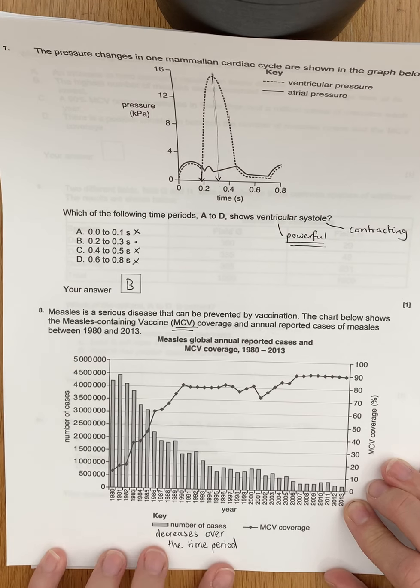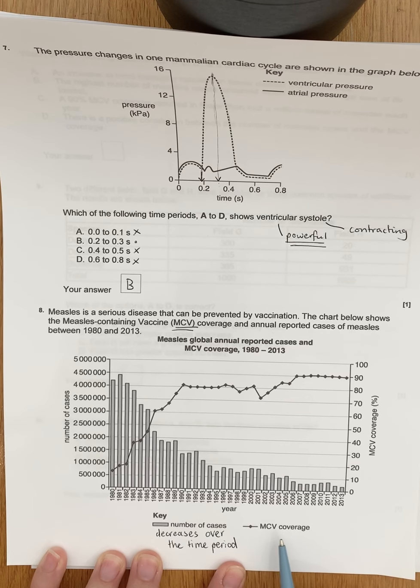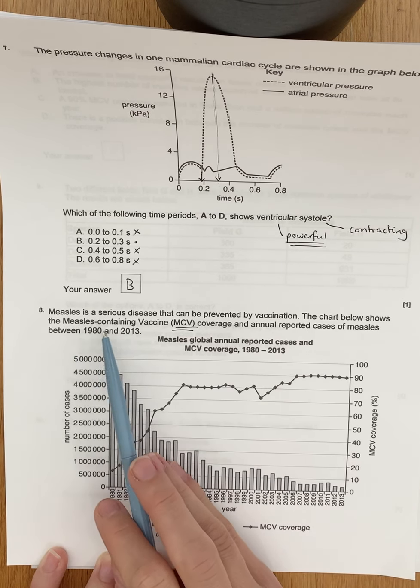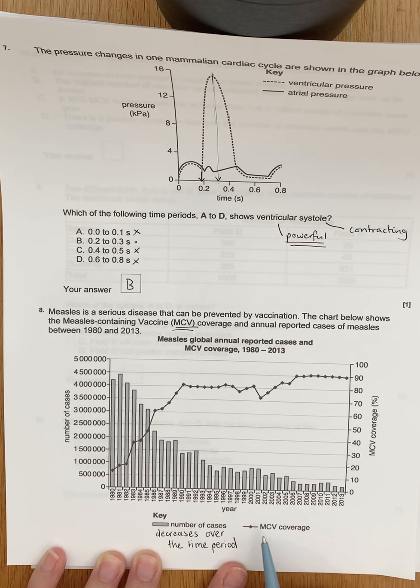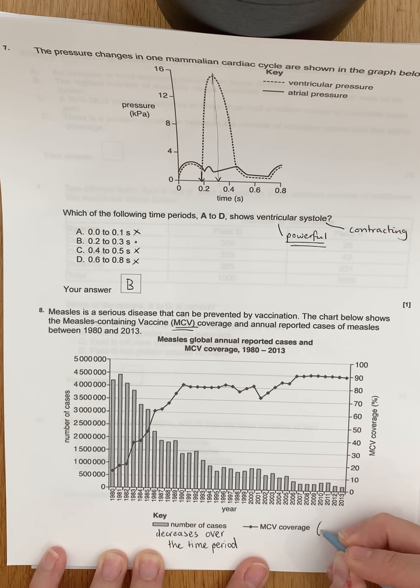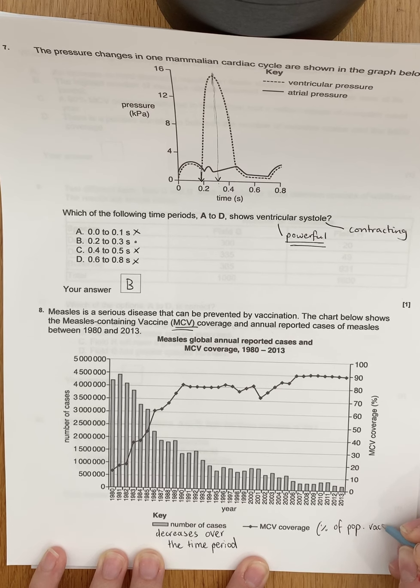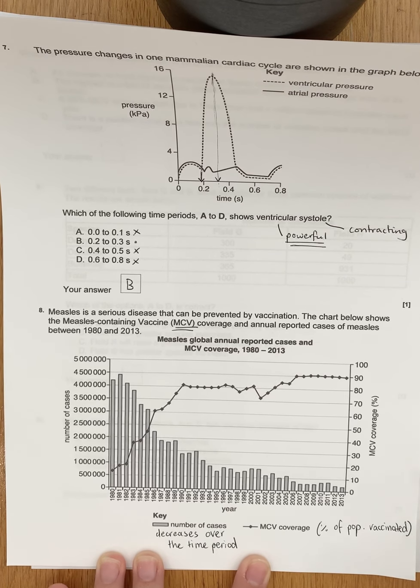There we go. MCV coverage, so that's the measles containing vaccine. That's the percentage of people that have been vaccinated. So percentage of population vaccinated, putting it into simpler language so I can understand it.